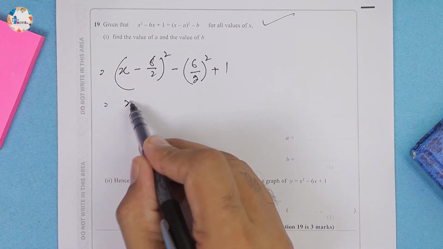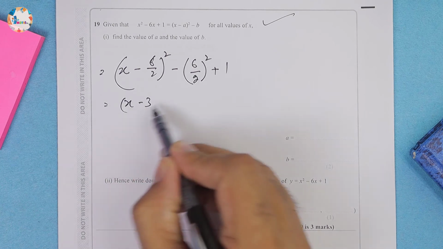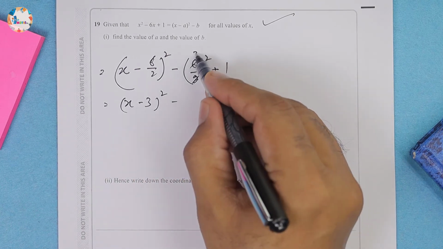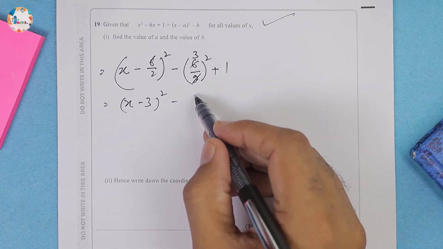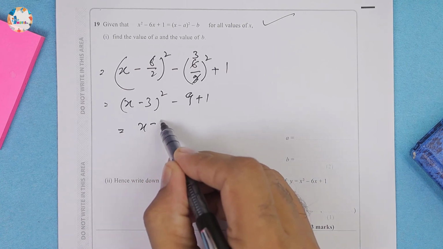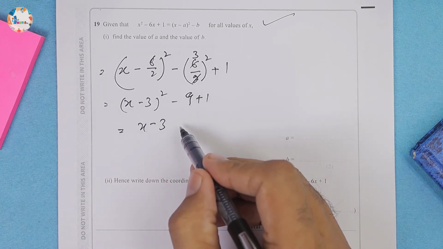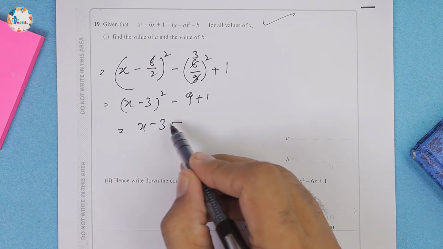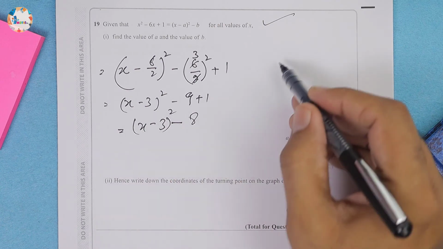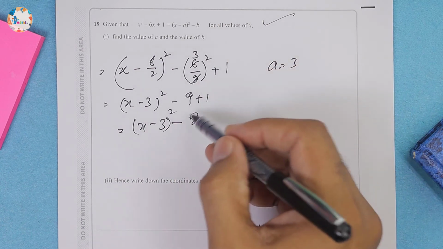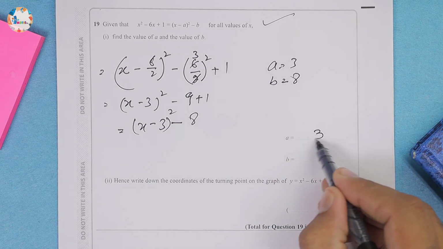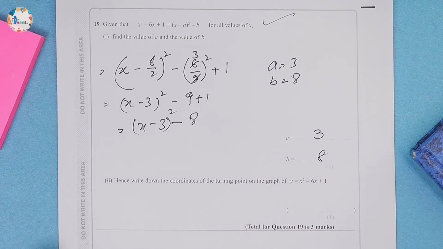Now this will be x minus 3 whole squared, and minus this will be 2 1s are 2, 2 3s are 6. So this will be 3 squared will be 9 plus 1. So this will be x minus 3 and square minus 8. So a value will be 3, and b value will be 8. B value is equal to 8. So we can write here 3 and 8. These will be the two values.